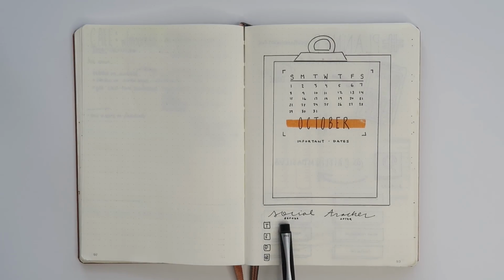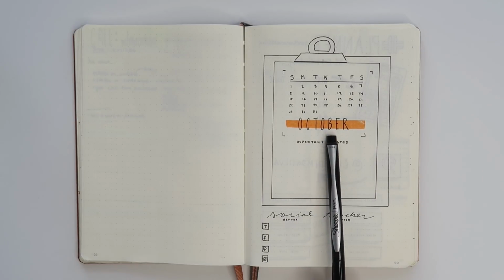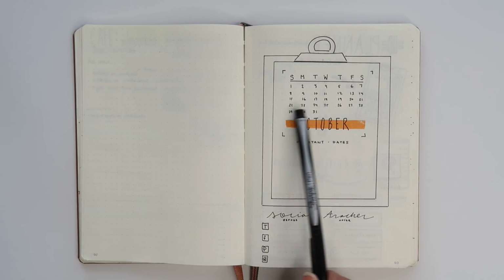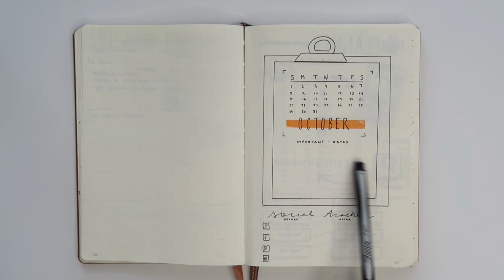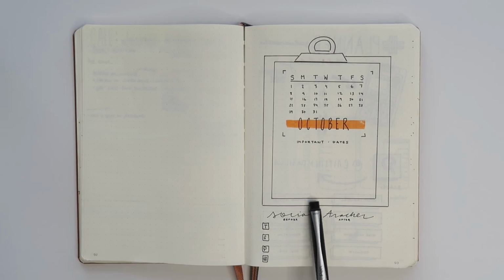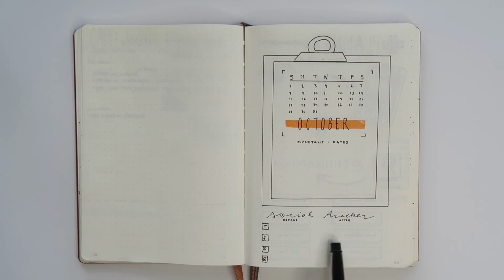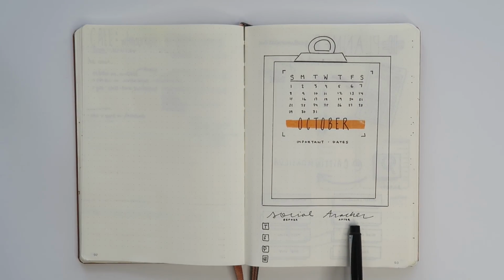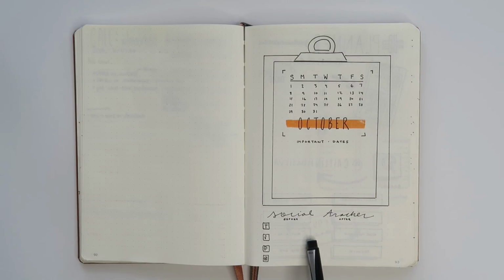This month, unlike my typical vertical layout, I decided to draw a mini calendar at the top of my page on a clipboard doodle. Below here is a blank section where I will mark all the important dates of the month. I had a little space at the bottom here, so I decided to insert a social tracker because I really want to consciously grow my social media accounts this month.